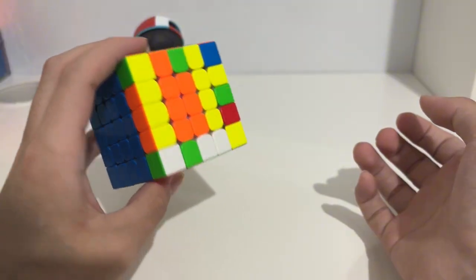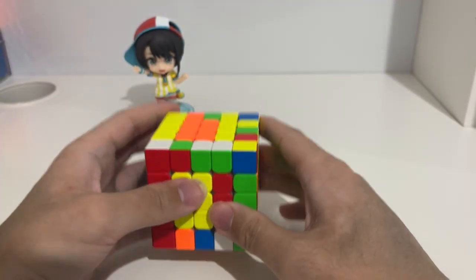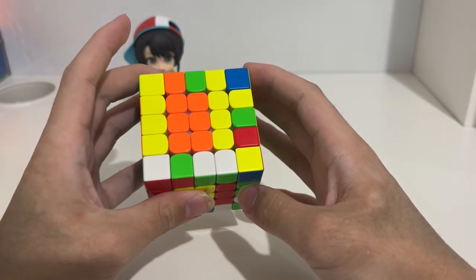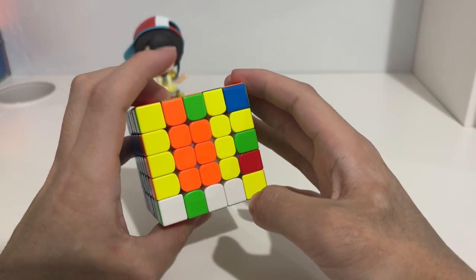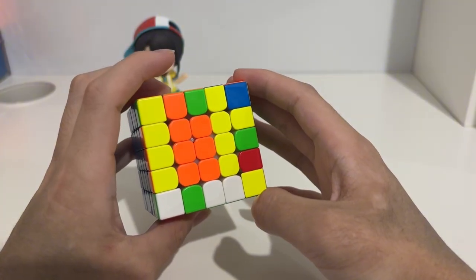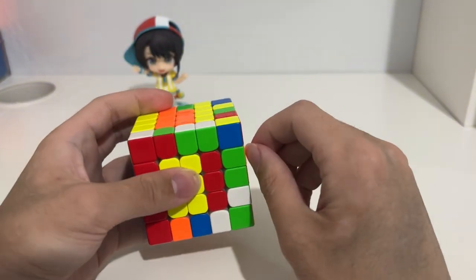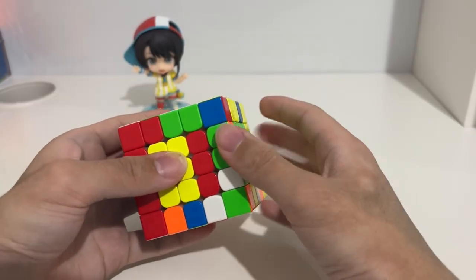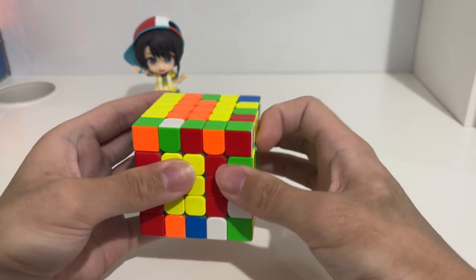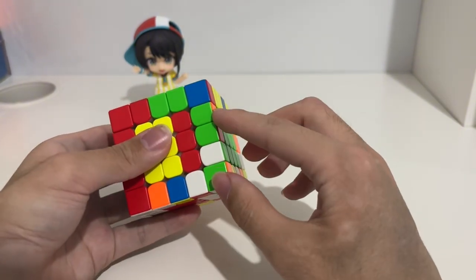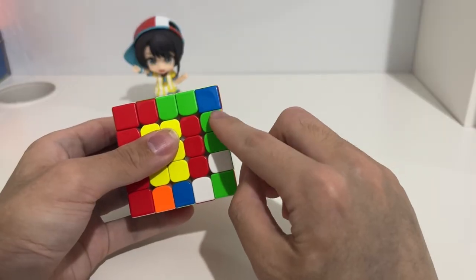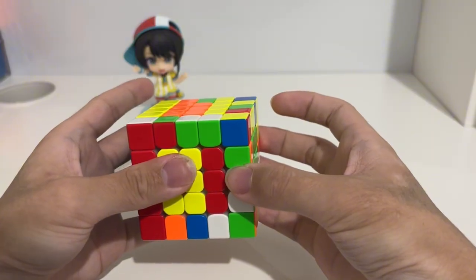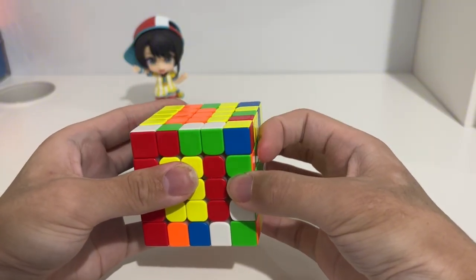One way to remember them, the way I remember them in my head, is whenever you have a wing and a midge in the free slice, and the other wing is either already in the free slice in the correct position, or it's here and you can insert it into the correct position, then you can do a cancellation like this. So you insert the wing into the correct position, and whilst you do the insertion, you're going to do the same U move twice.